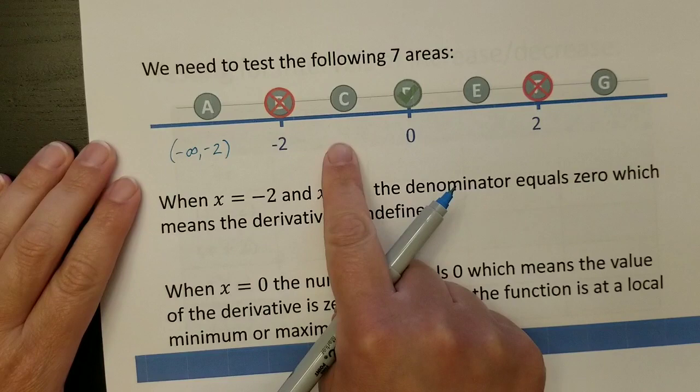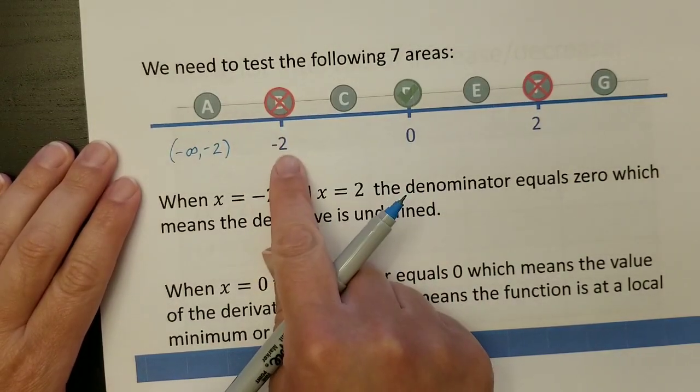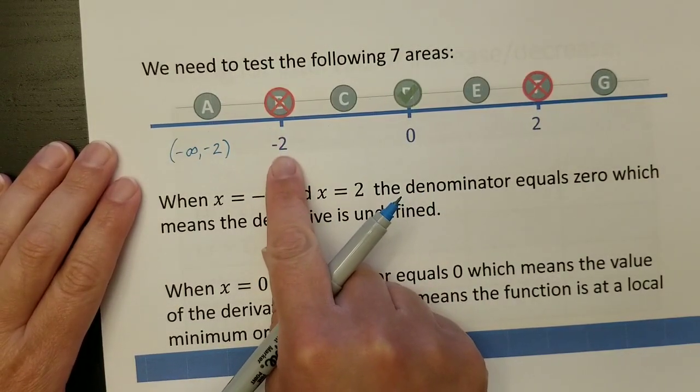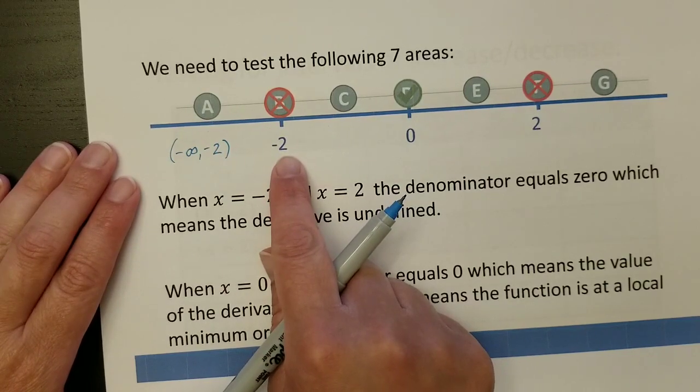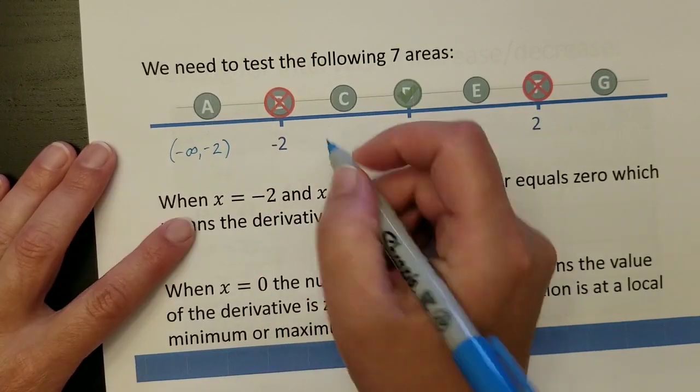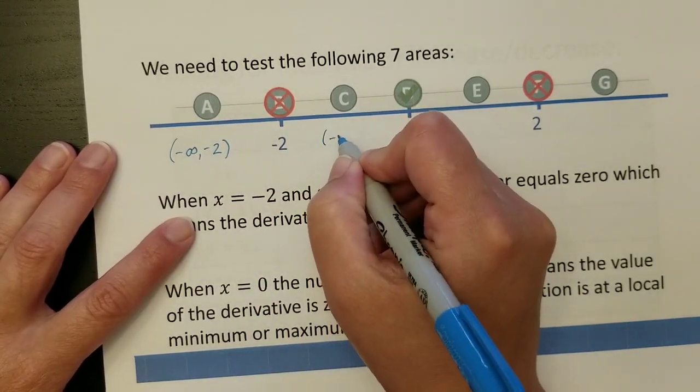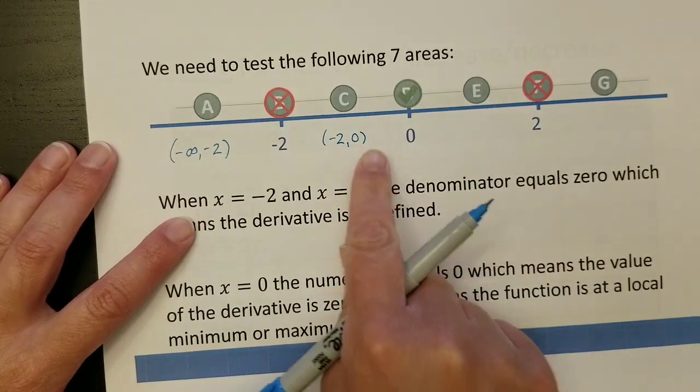Then point B is -2, and we know that that was a restriction on the domain of the derivative. So there's no derivative there. That's where the derivative does not exist. It's not actually a restriction on the domain of the original function, though. So you have to be clear on what you have a restriction of.